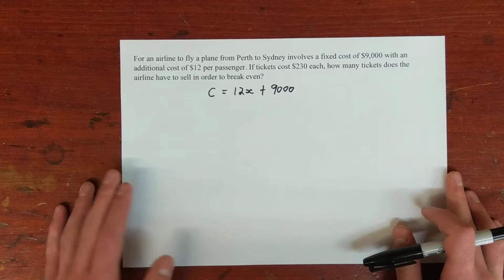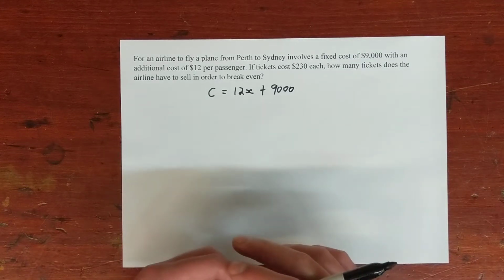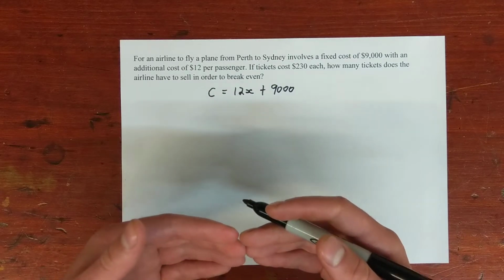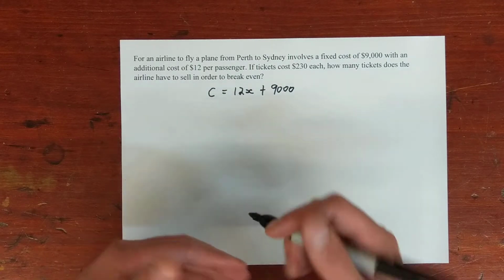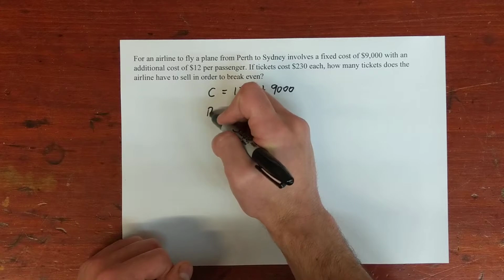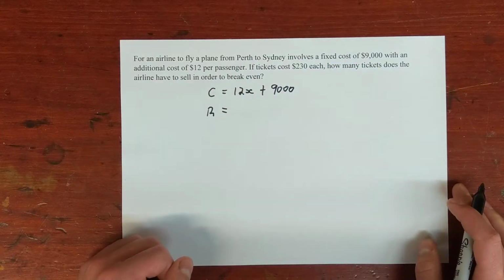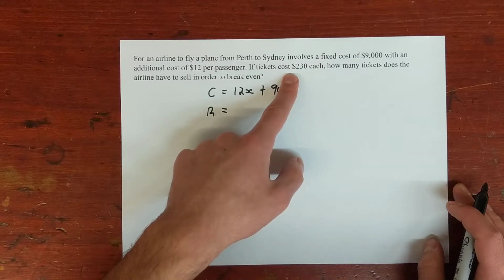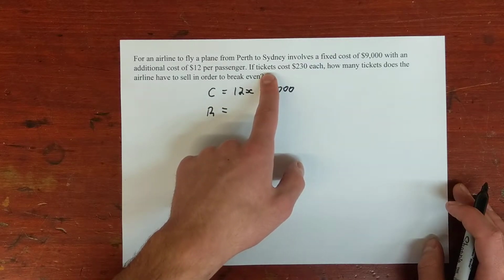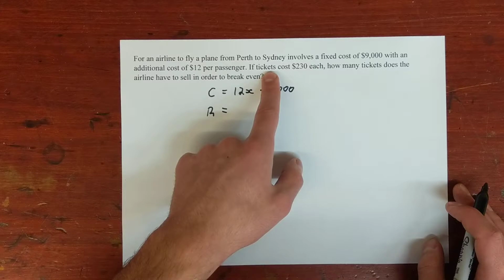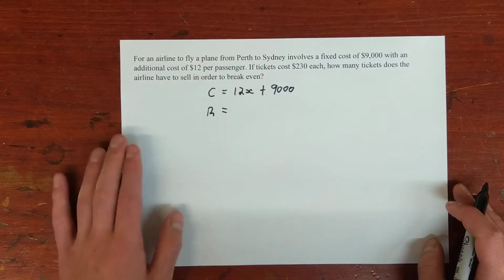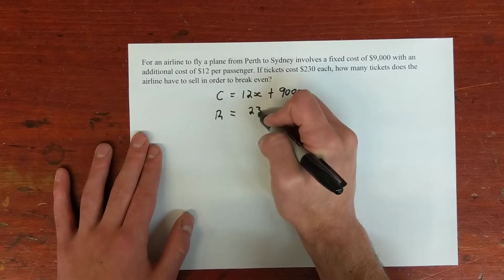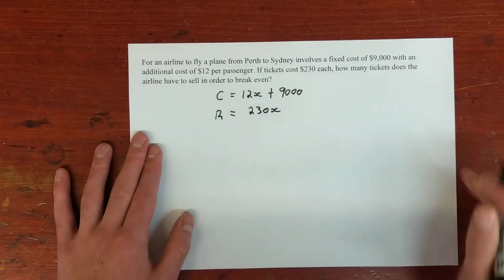Our next step is to write an equation for the amount of money that the airline receives from each flight. So we'll call that R for the revenue. And the revenue for every flight, well, the airline receives $230 for every ticket that's bought. So for every passenger, the airline gets $230. So that would be just 230x.